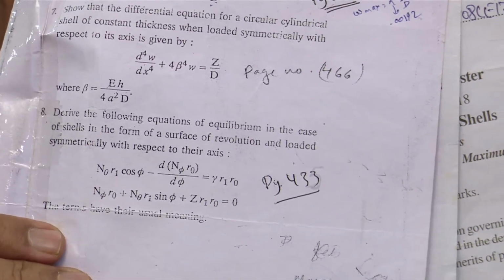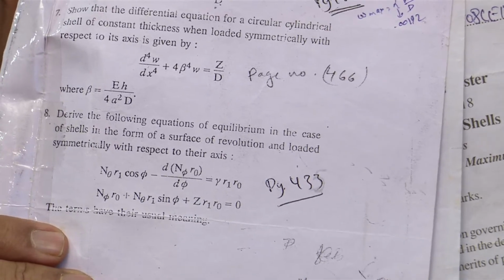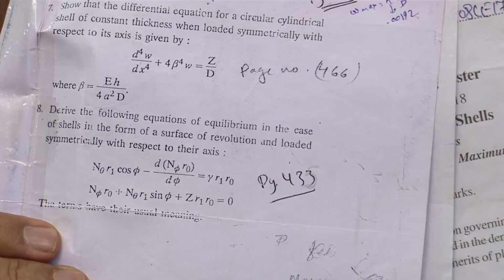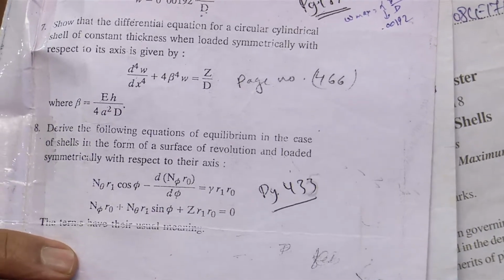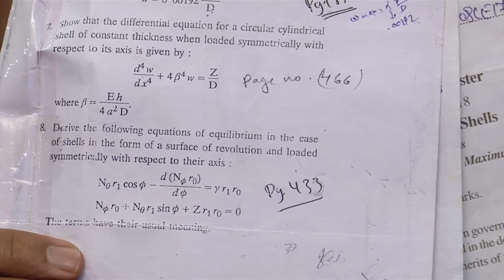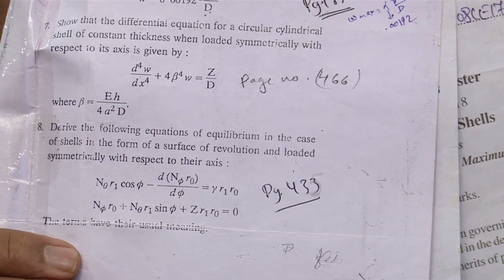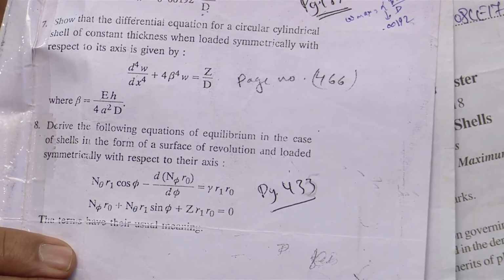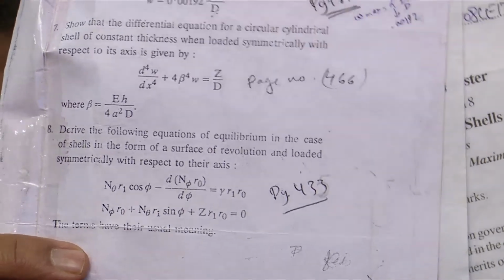Read it. Derive the following equations of equilibrium in the case of shells in the form of surface of revolution and rotate symmetrically with respect to their axis. Yes, sir. Okay.